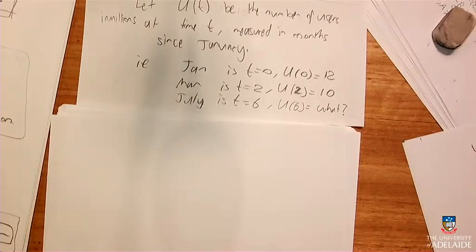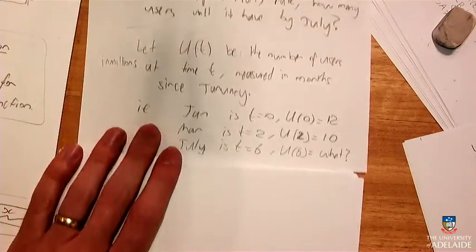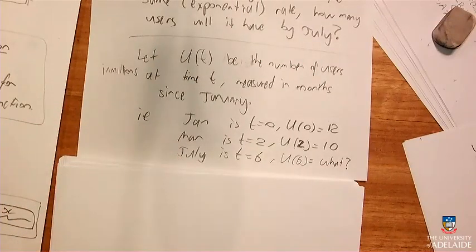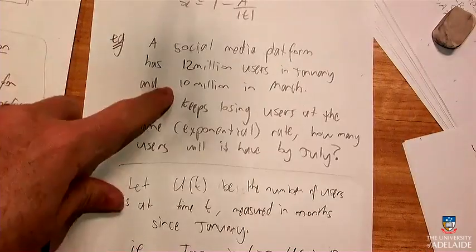Okay, so we've managed to turn our problem into a maths problem, but what we haven't done is create a formula that relates U to t. But we know this is exponential growth, or decay in this case. So technically it's a differential equation. All right, so if you're losing the same percentage each month, so this is my guess, my guess is we're losing 2/12, so a sixth of the customers each month.